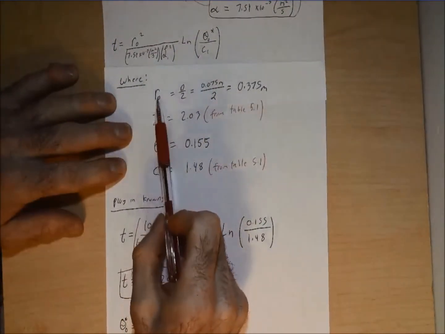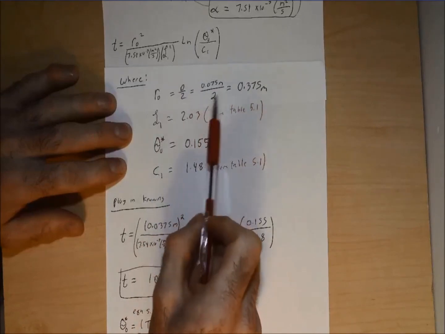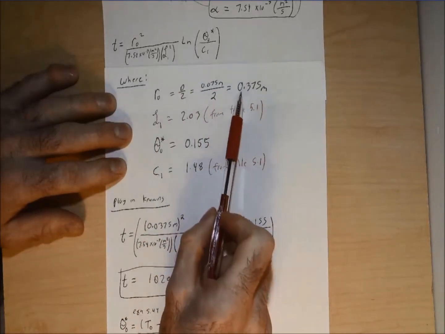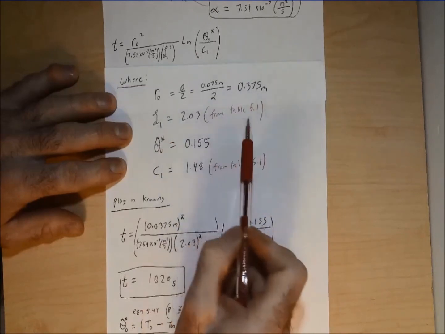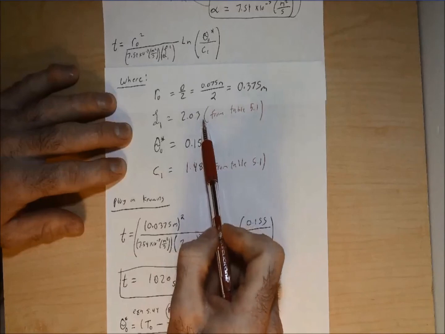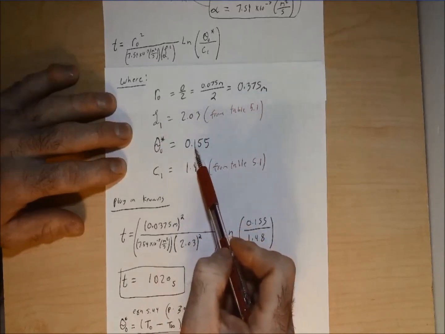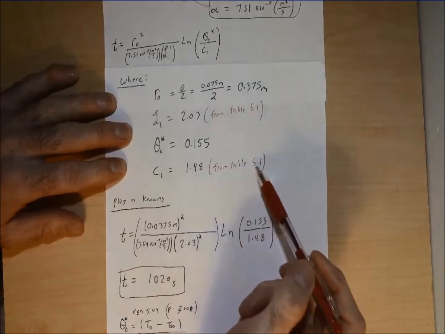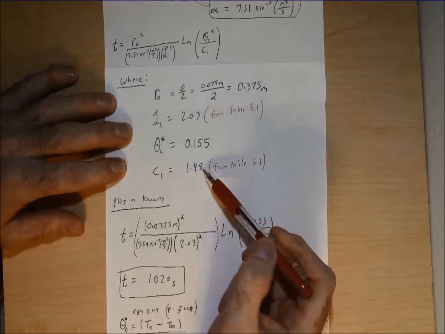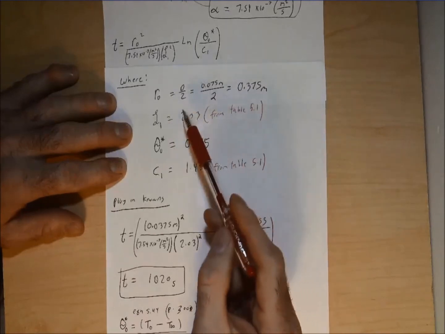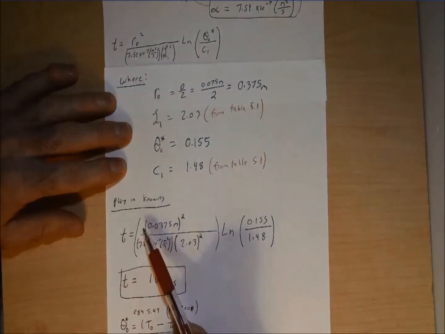So our R value, again, is equal to diameter over 2, which is 0.075 meters divided by 2, or numerically 0.0375 meters. Our eigenvalue from table 5.1 when we looked it up was 2.03. We solved for theta naught at the very beginning of the problem, a value of 0.155. And again, from the lookup table on 5.1, we have our C1 of 1.48. So we can take all of these numeric values and plug them into this equation up above in order to solve for time.